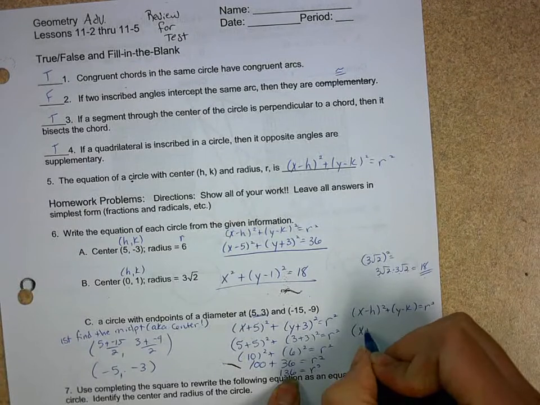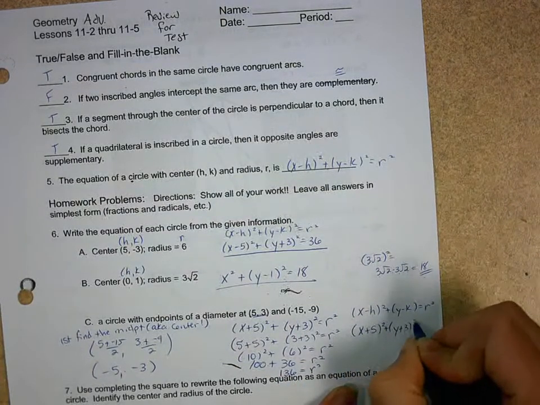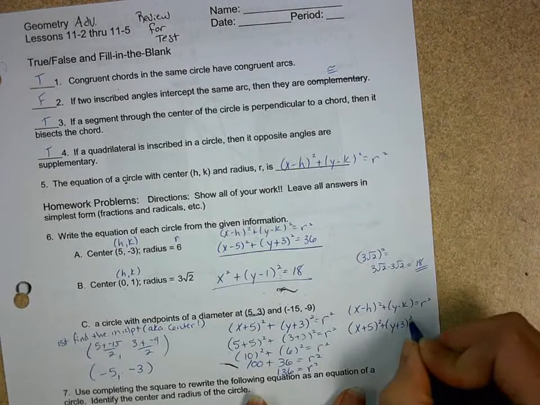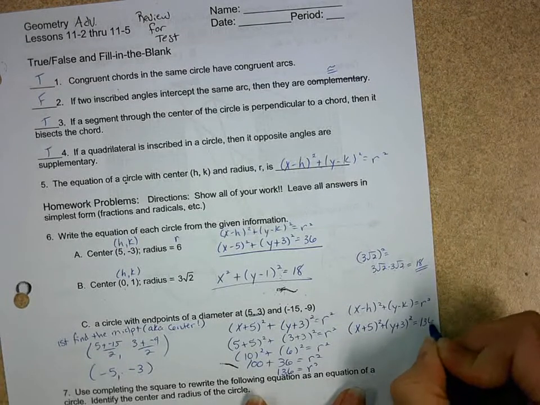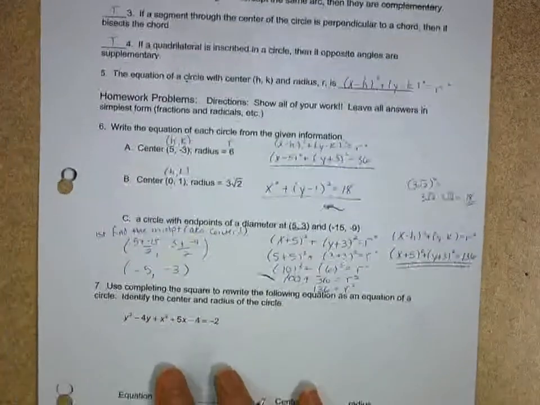So I go (x plus 5) squared plus (y plus 3) squared equals 136. There's your equation of a circle. You will see this type of question on the test. I'm not hiding it from you. You will see this. Make sure you really study the notes well on there.